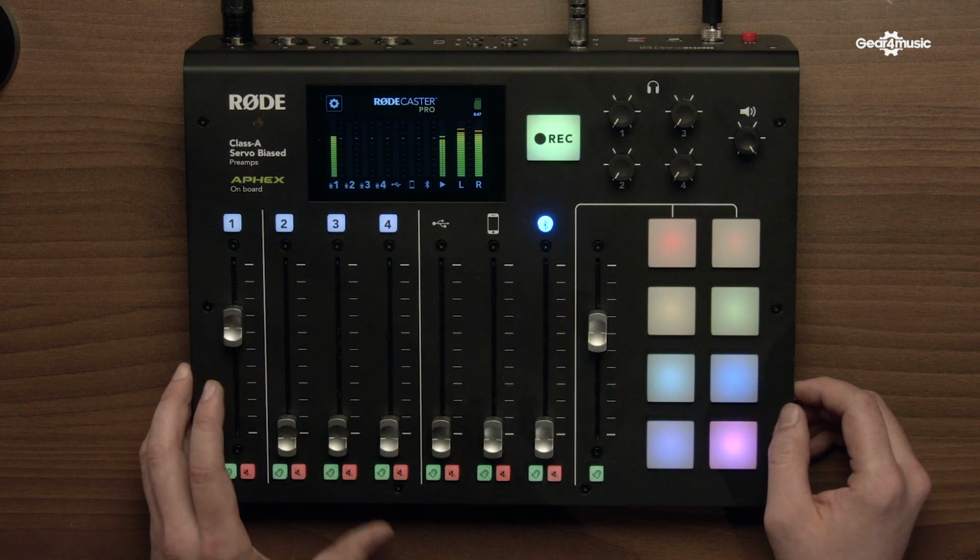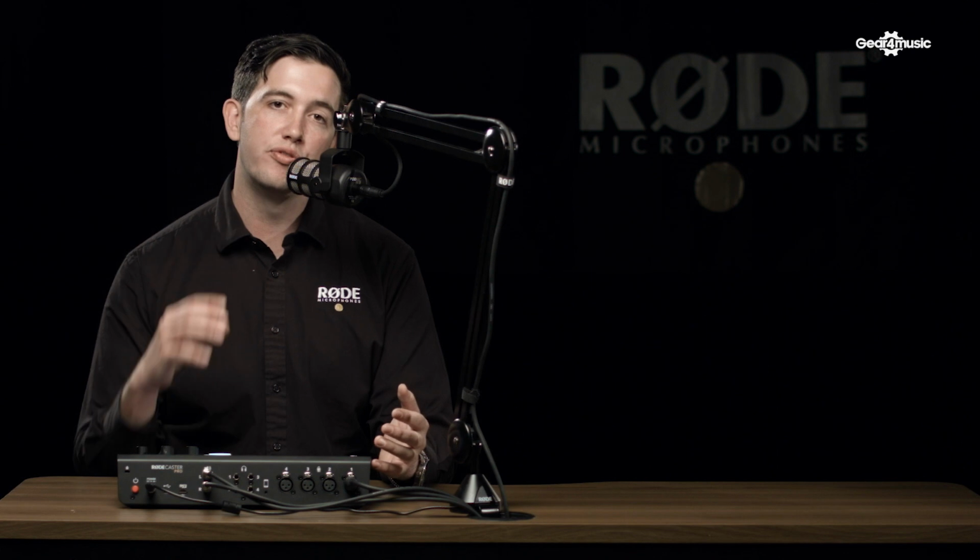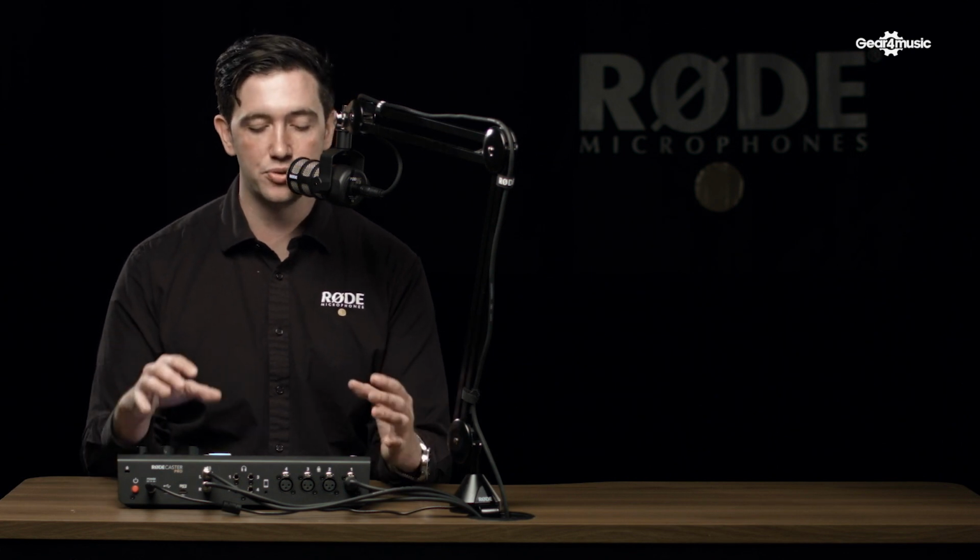Now, one of the other cool features is that if you wanted to be able to record music straight from your phone onto one of these pads, or even record your voice to one of these pads, it's really easy to do even on board.